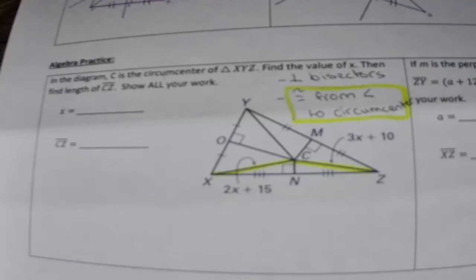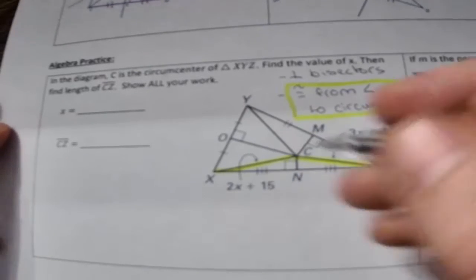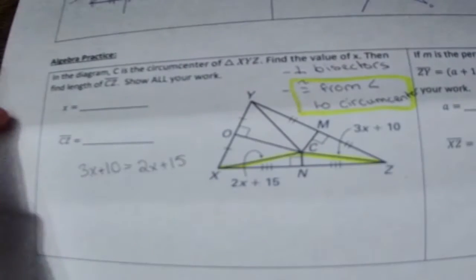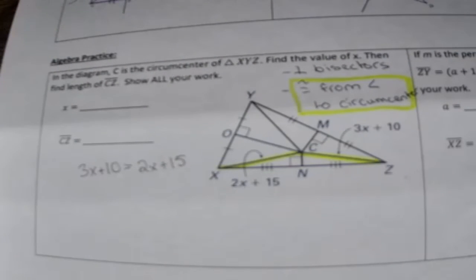Now, if you don't remember what congruent means, they're supposed to be equal or the same. So if I do 3x plus 10, it should be equal to 2x plus 15. So the next step in solving this, I'm going to go ahead and move my x's. So I'm going to subtract 2x from both sides.